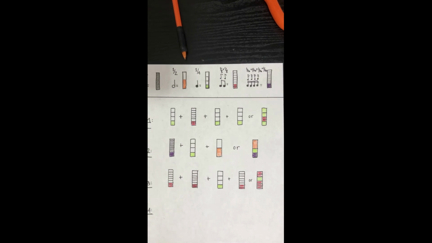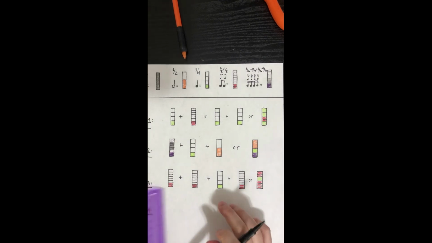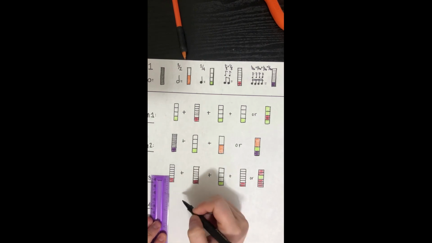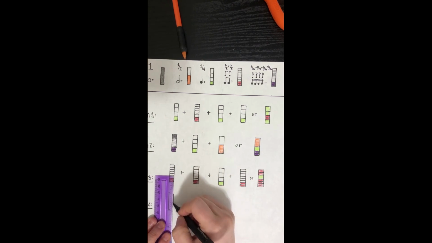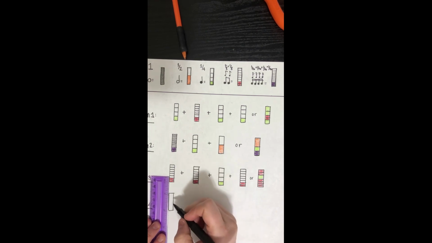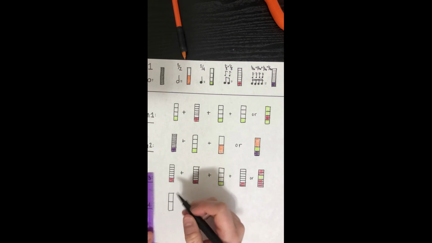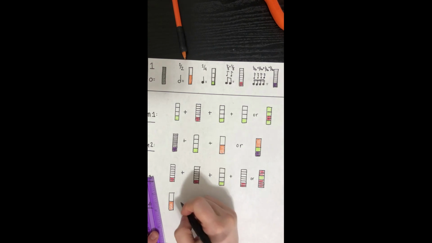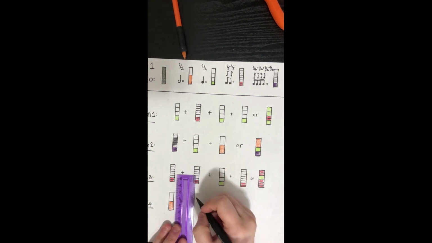So let's get drawing our fraction bars. So I've got 1 inch line, 1 inch line, connect, connect. I started off with a half note, so half of that I need to color in. There's my half note, 2 beats, and then I had a quarter note.